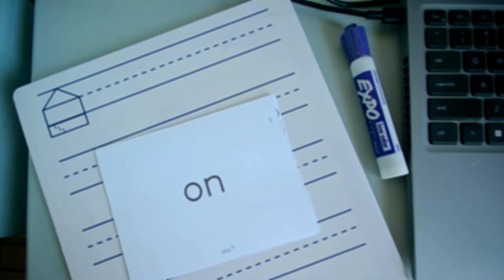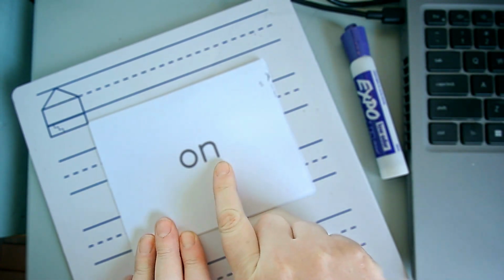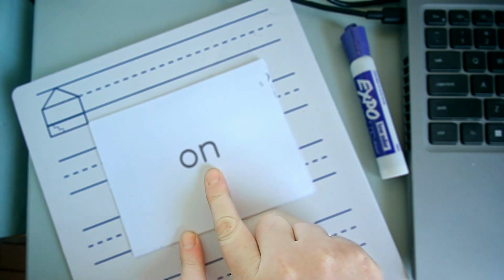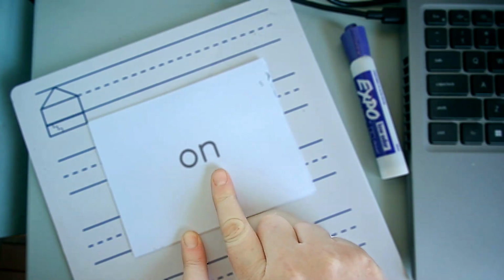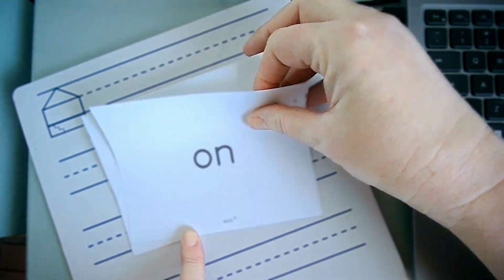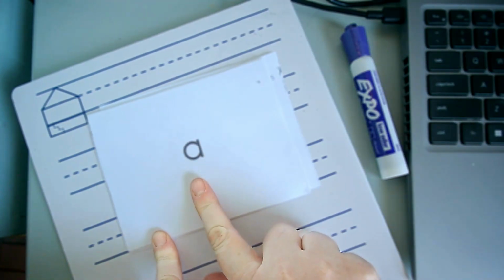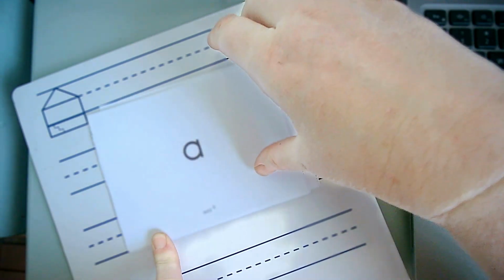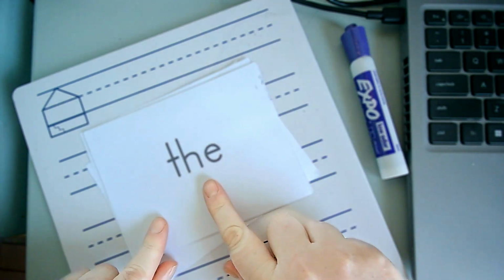Let's review our red words. O-N, on. The book is on the table. A. I have a cat. The.